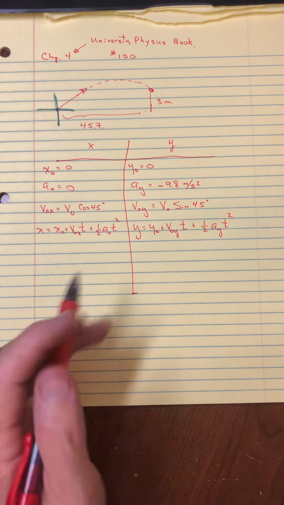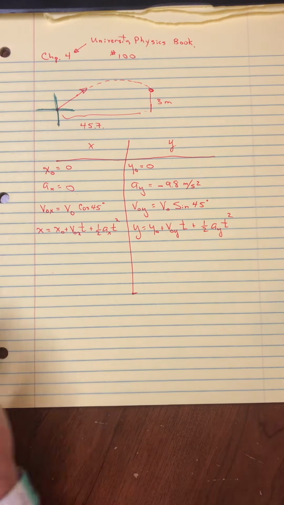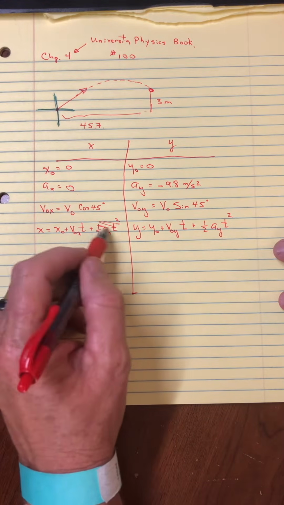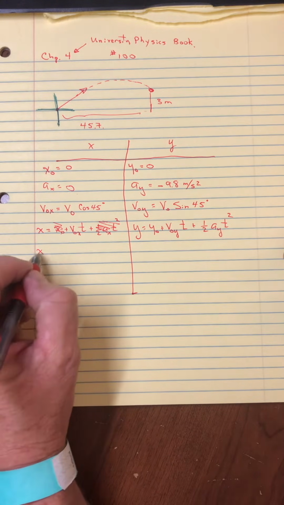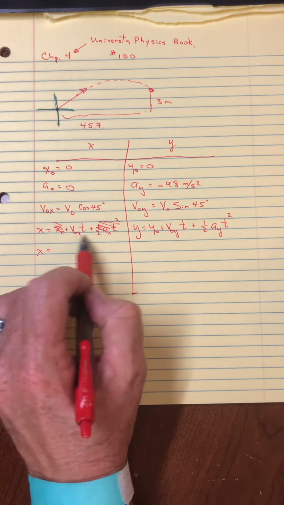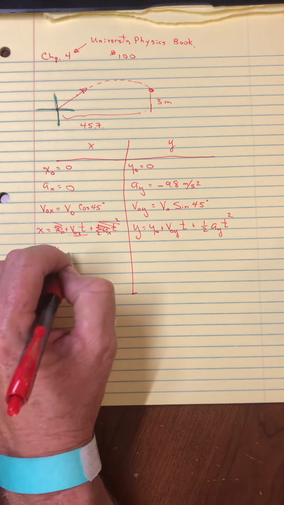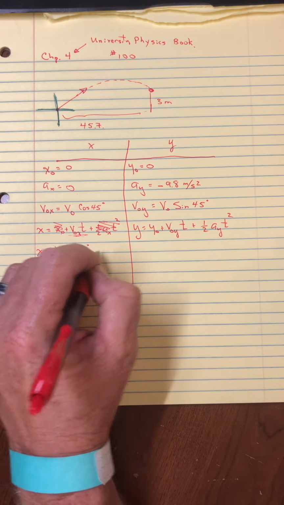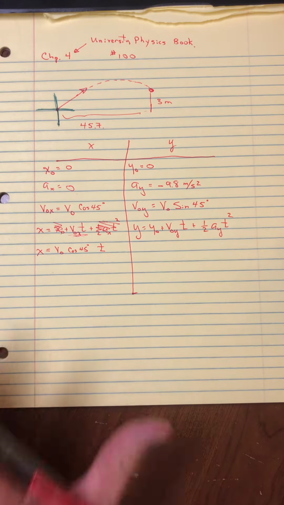Maybe you've seen this a few times. Hopefully it's beginning to settle in that the X motion is kind of boring, in the sense that the last term and the first term are 0. The only one that's not 0 is this one, and I can replace that with V naught cosine of 45 times t. Now I'll put in what I know.